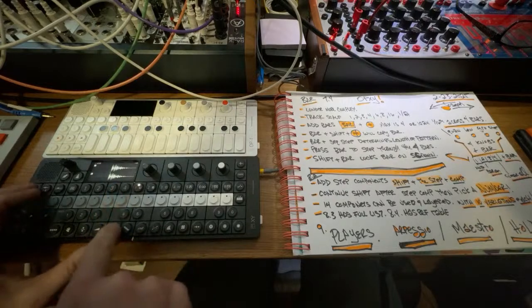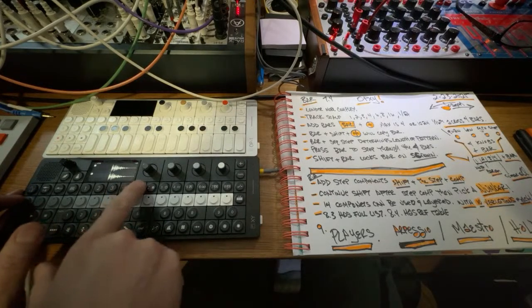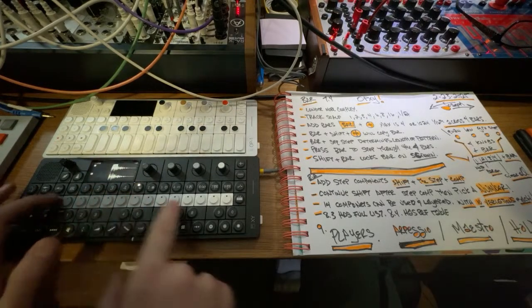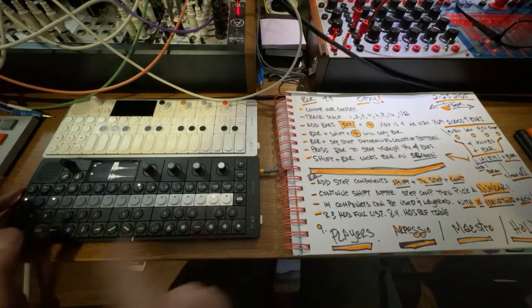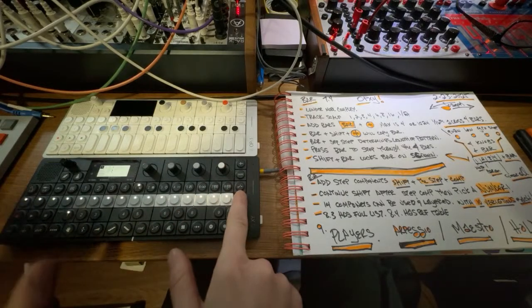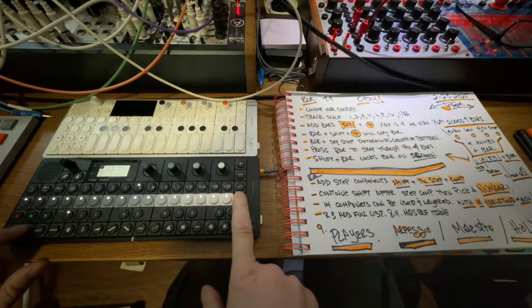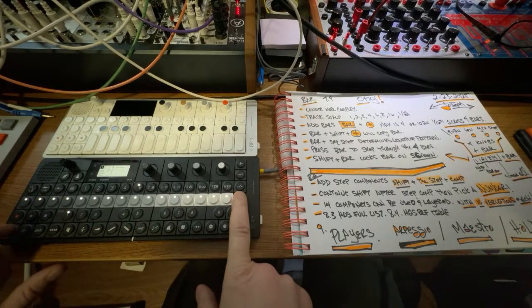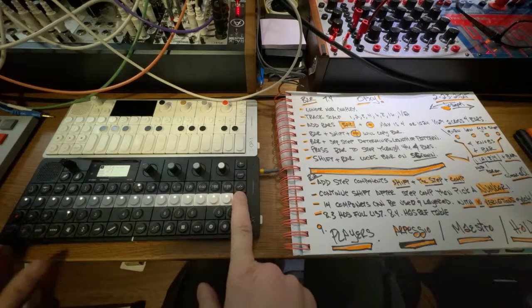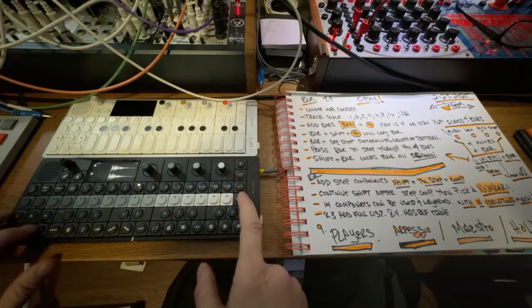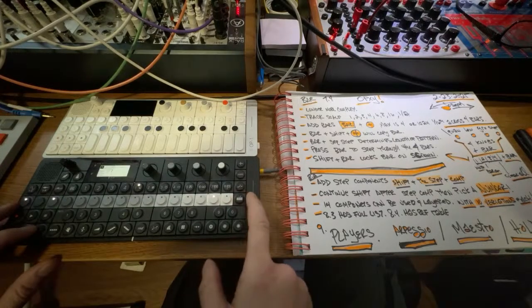So now I pick the kick, and in the first track, I would pick kick, right? Boom, boom, boom. And you're like, well, that's not a very long pattern. If you hold down bar and you hit the plus button, you can make longer bars. So let's say we said 4 bars, right? And then what I just figured out is if you tap through like this, it will go through the bars.